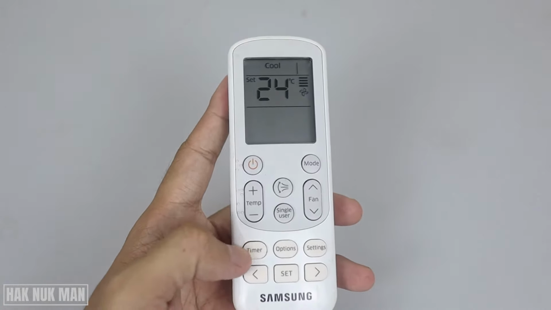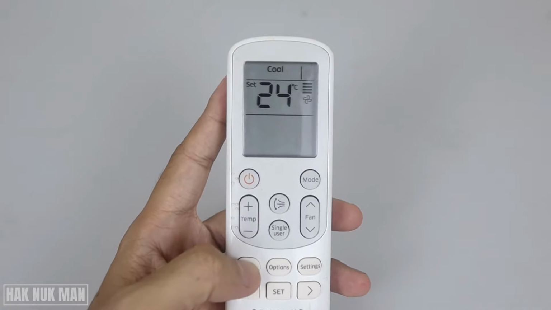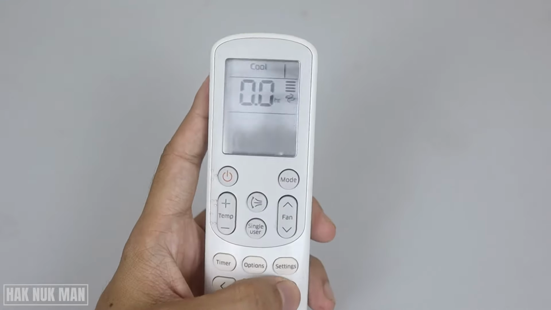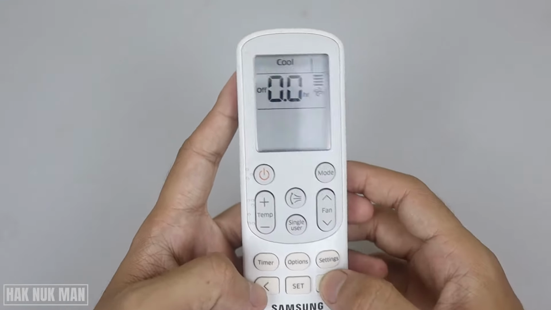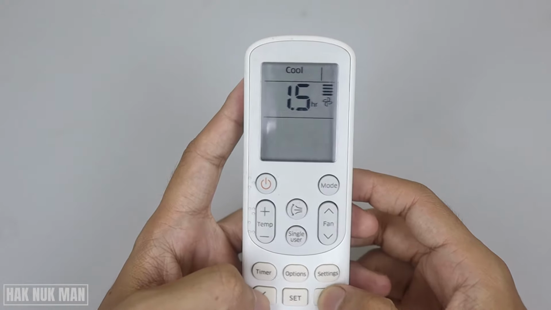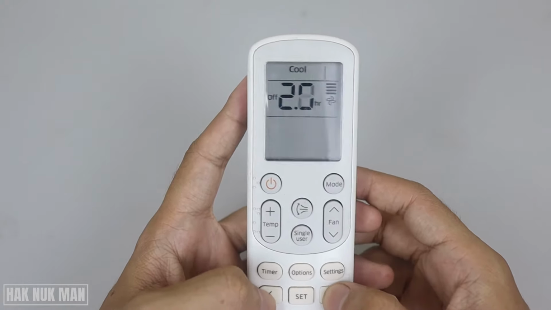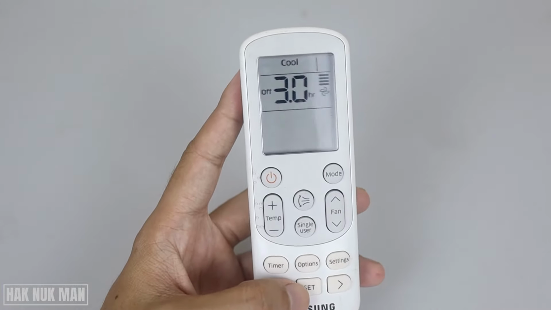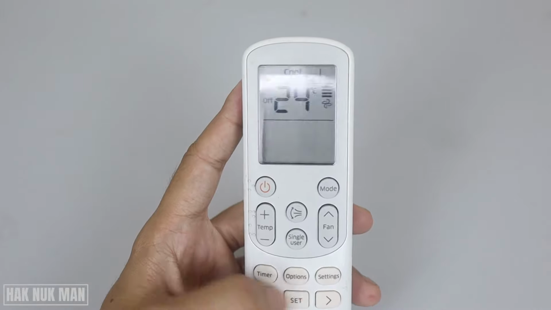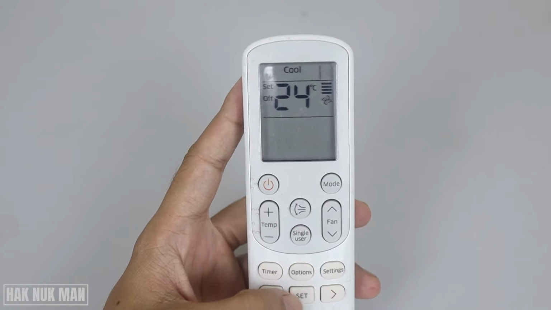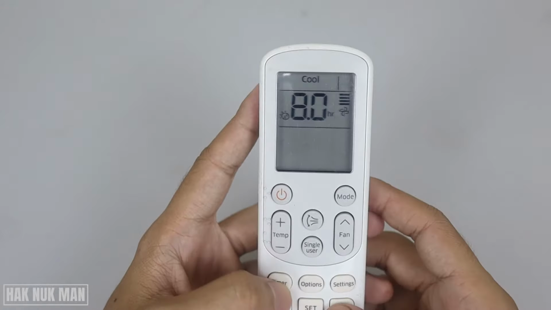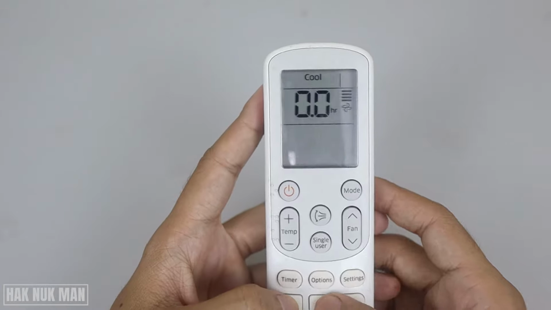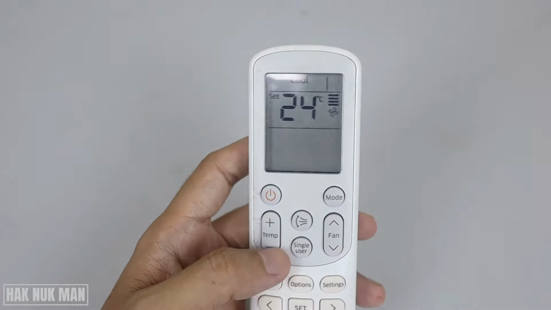And then this button is the timer button, so you can adjust the on timer and off timer by this arrow. So you can adjust the off timer for any hour. For example, if you select this one, the air conditioner will turn off after another 3 hours. So when we set it back to zero, the timer will cancel.